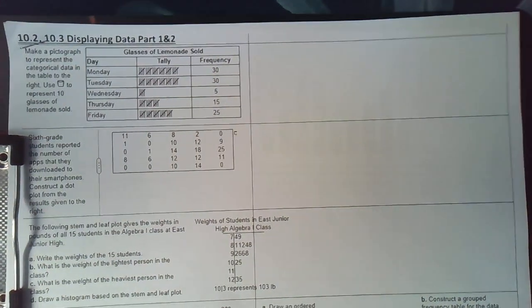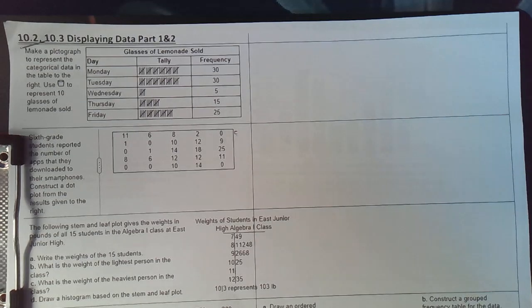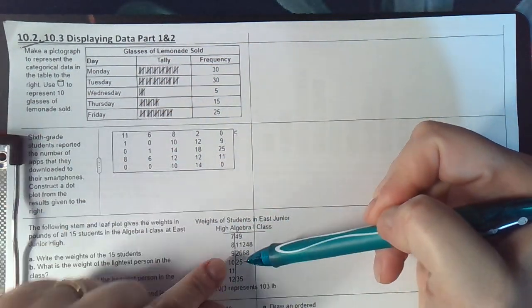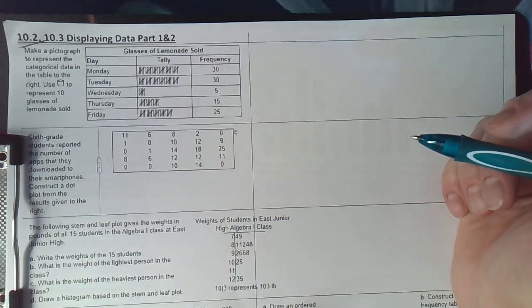Hey guys, this is Miss Mo, and we are on 10.2, 10.3. This is my favorite section. They're pretty lame, but they're just about drawing pictures according to the numbers you have, and it's my favorite part of the whole class.